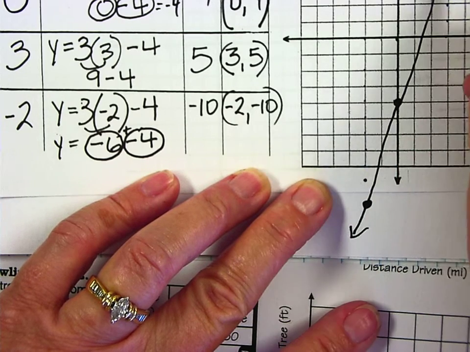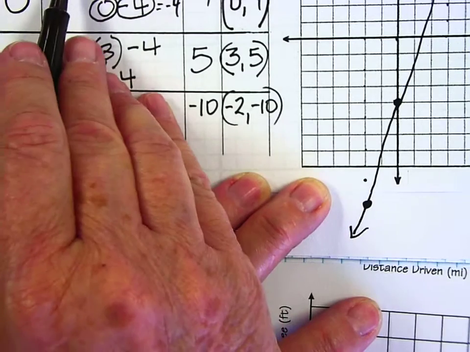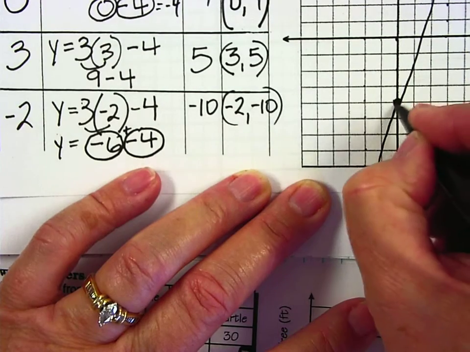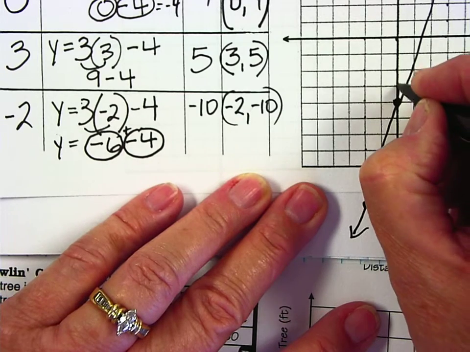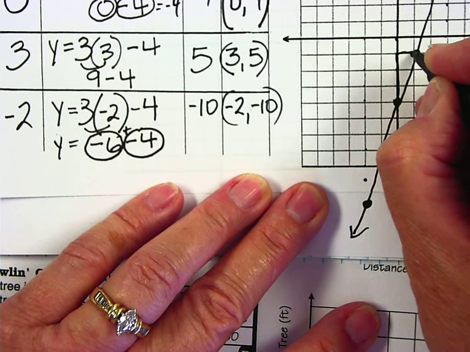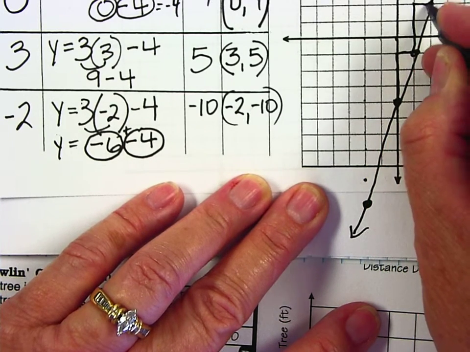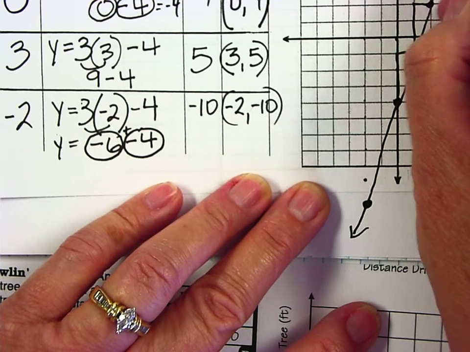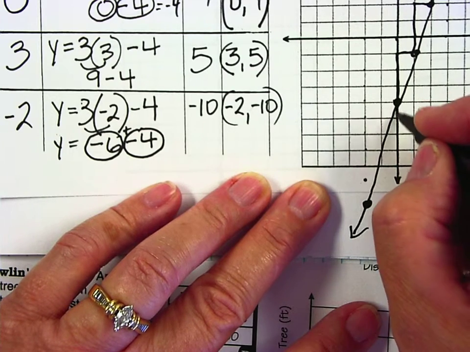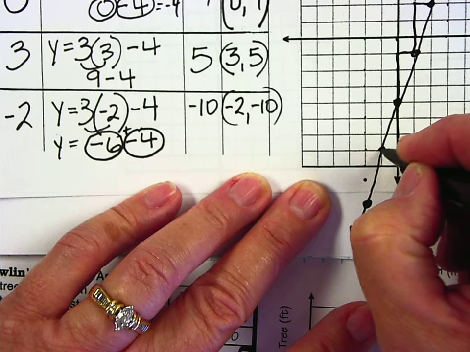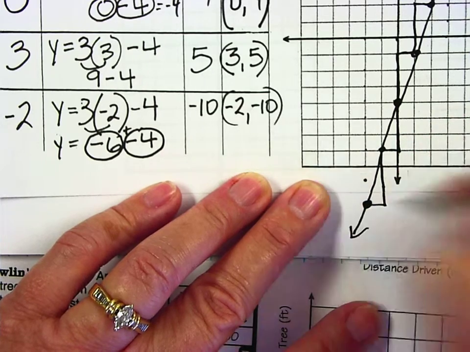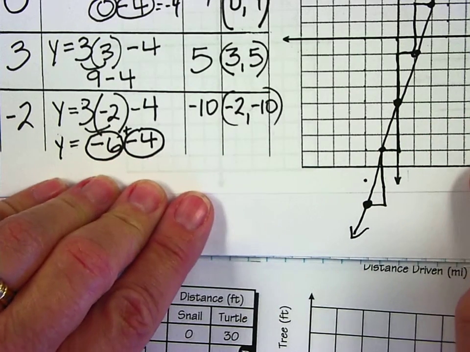So I'm pretty sure, you know what, we could check this. If the y-intercept is -4 and the slope is 3 over 1, I can go down 3 and back 1, and down 3 and back 1. That totally works, doesn't it?